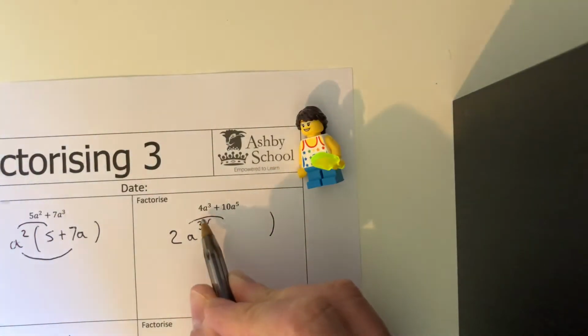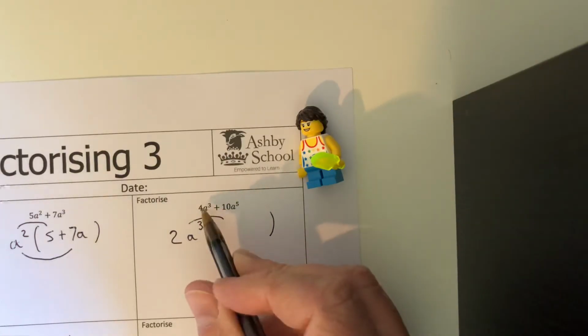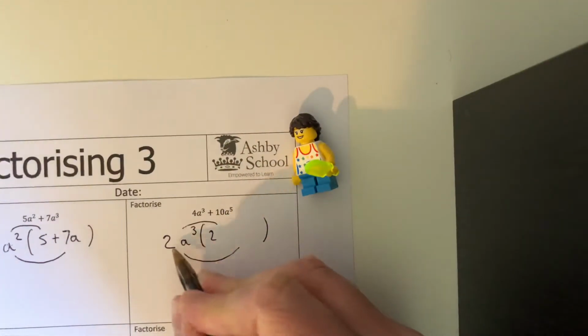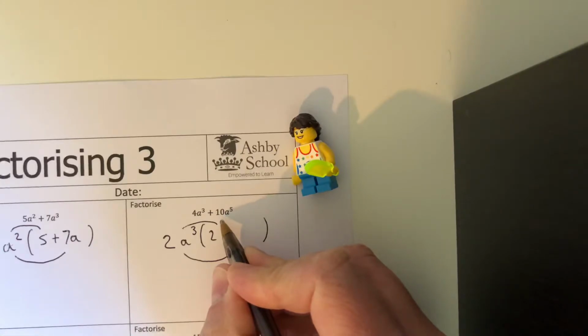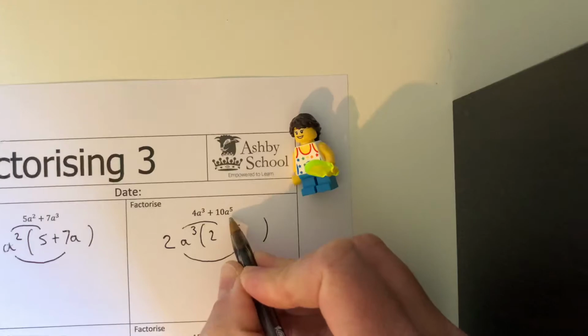So 2a cubed times what gives me 4a cubed? You've got the a cubed matching, so just the numbers. 2 times what gives you 4? 2. And then we'll do the second one here. What do we times 2 by to get to 10? You're shouting 5, and so we'll put the 5 down. And a cubed times what gives me a to the power of 5?